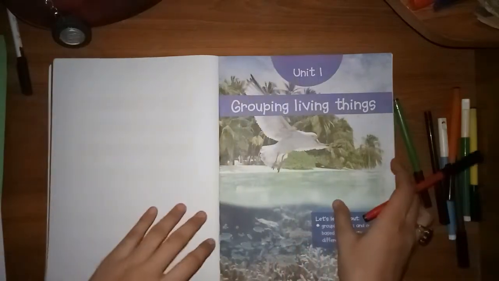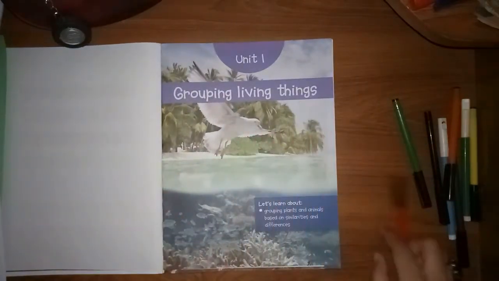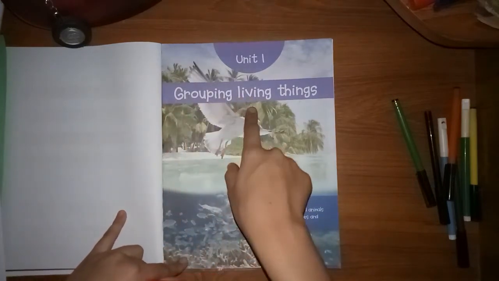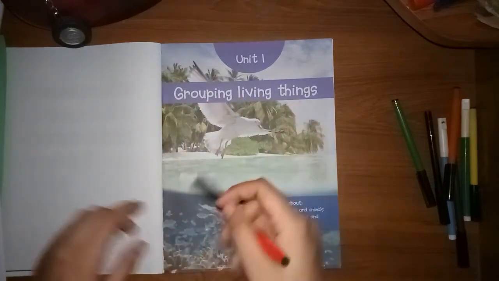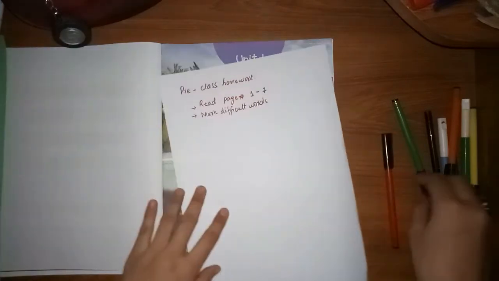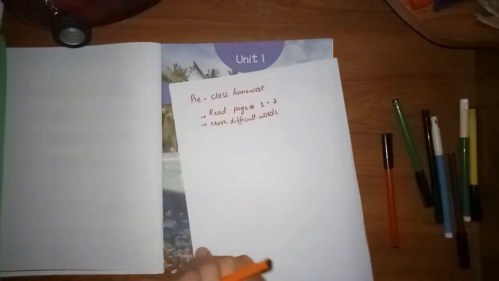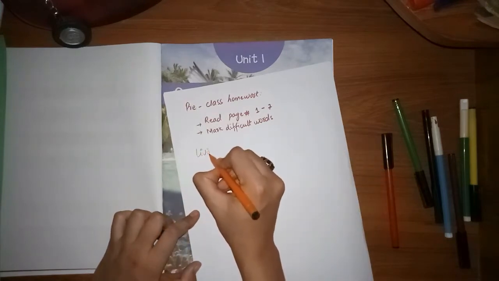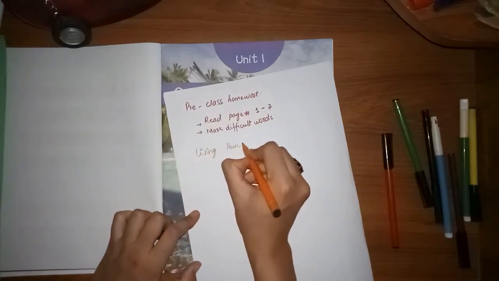Now let's get started. From the unit name, you can see that it is about grouping of living things. So the first thing that comes to mind is, what is a living thing, or what are living things, correct?